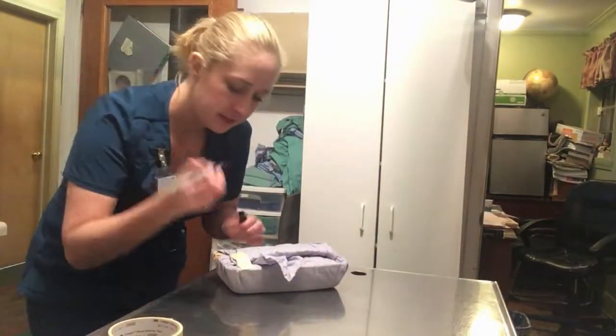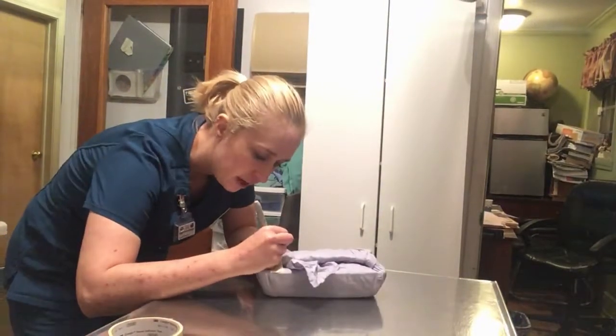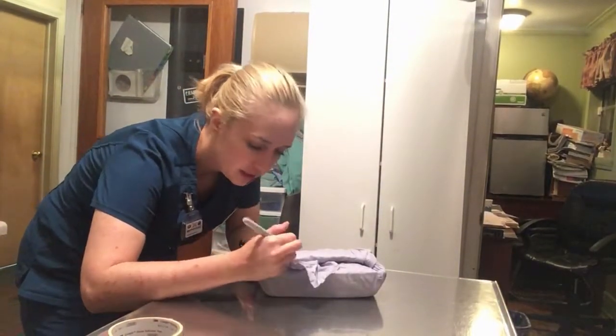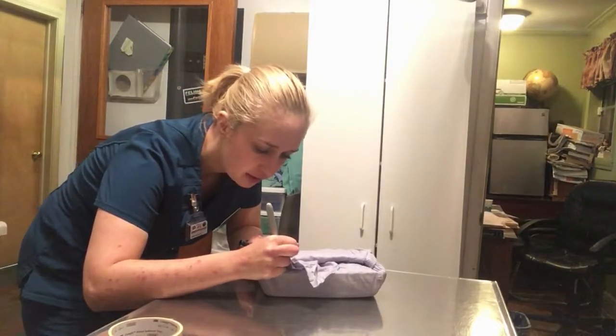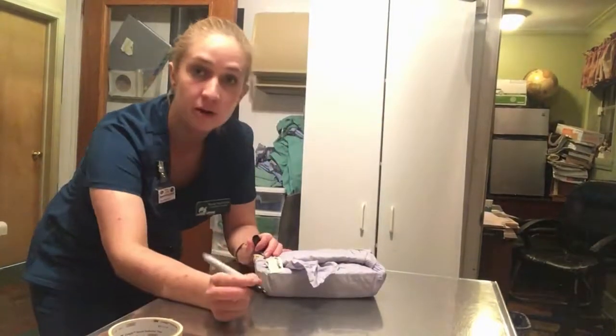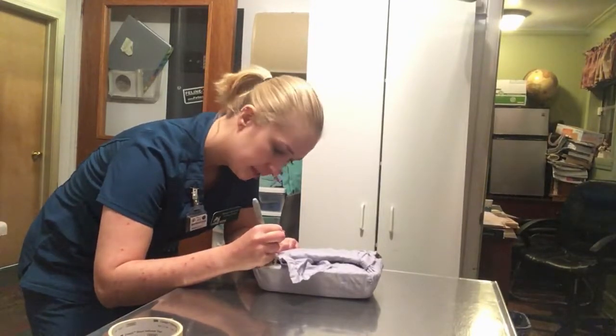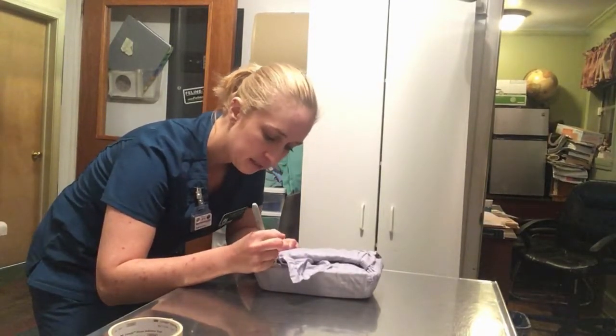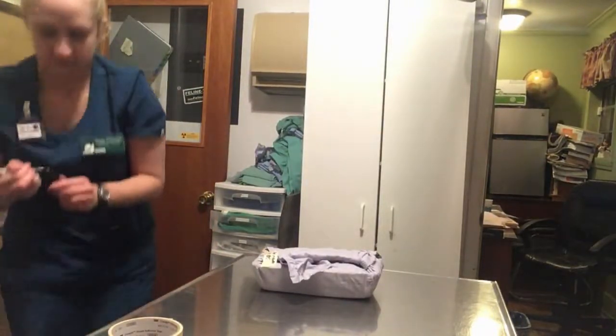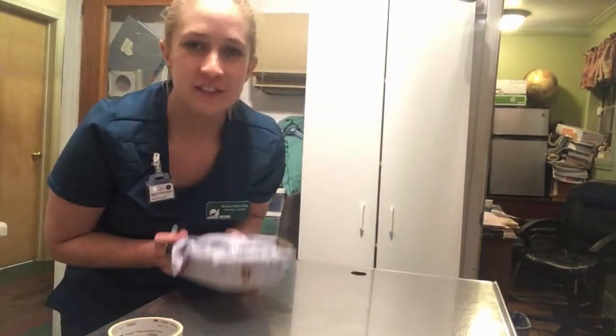And so then you're going to take a Sharpie and write down which pack you are sterilizing. This is going to be our brown neuter pack. And then I'm going to add today's date and my initials. Alright, now it's ready for the sterilizer.